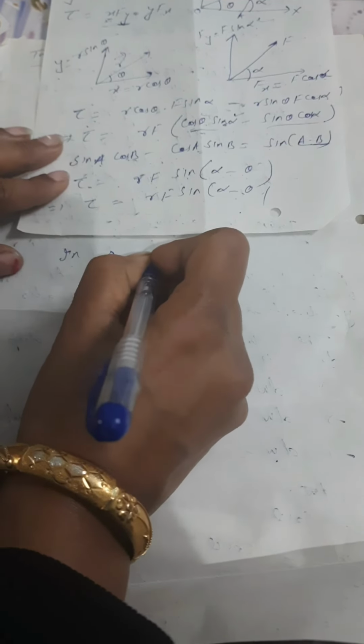Here in this triangle, this is O, this is P, and this is A. Clear? So in triangle OAP, alpha is equal to theta plus phi.